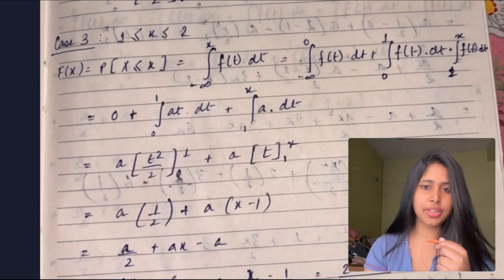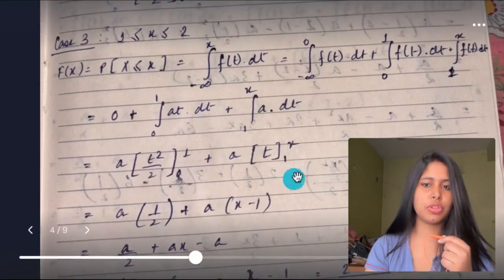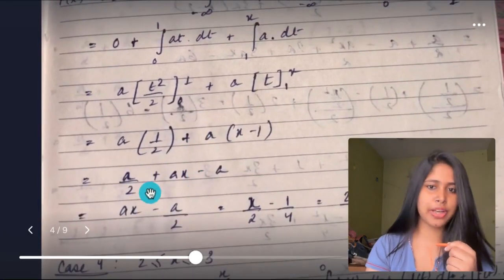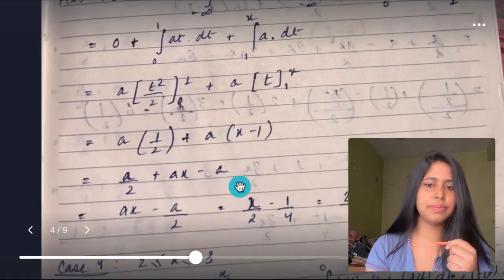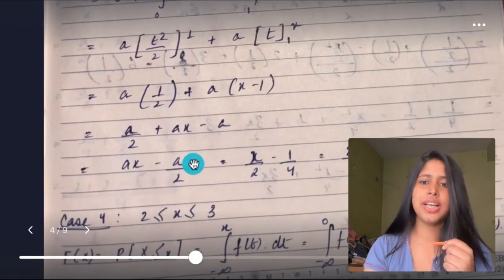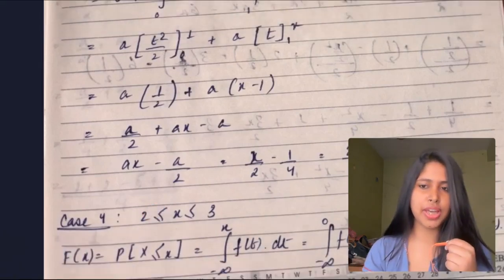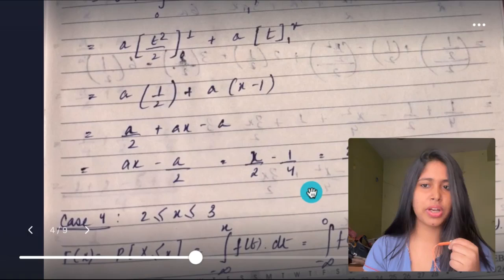But what is the limit here? Limit is from 1 to x. So it will be x minus 1 for this part. And this one is the same as a by 2 plus ax minus a. As you compute it, you get the value ax minus a by 2, but you already know the value of a, right? So putting the value of a here, we get (2x minus 1) by 4.